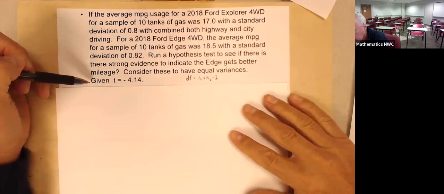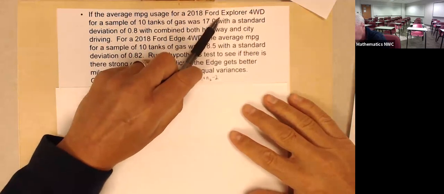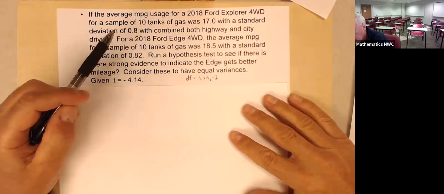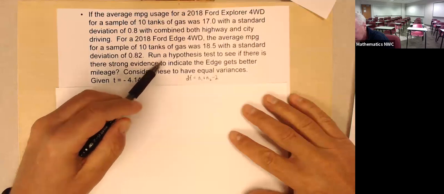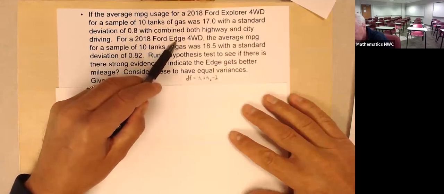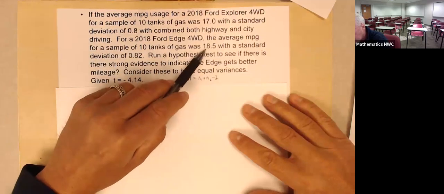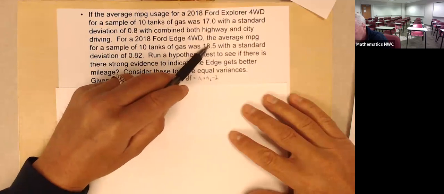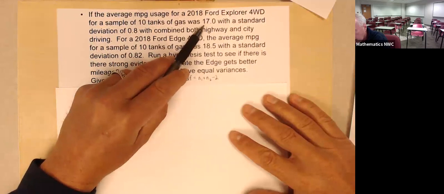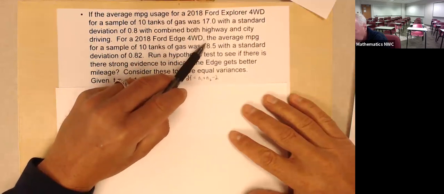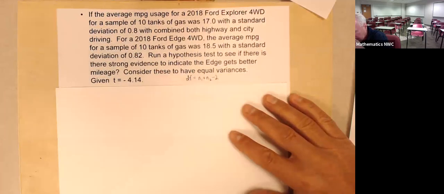We're basically testing, does the Ford Edge get better mileage than the Ford Explorer? We're looking to see if I have strong evidence of that, if I have mathematical evidence that the Edge gets better mileage. The Explorer got 17, the Edge got 18.5. Well, 18.5 is above 17, but is it far enough above that we say we got mathematical evidence? Do we have evidence that is statistically significant? That's what this test is about.